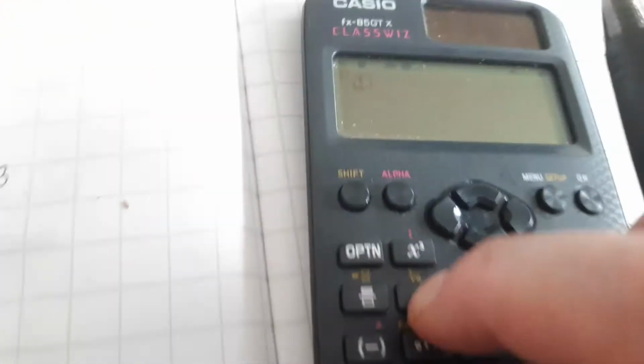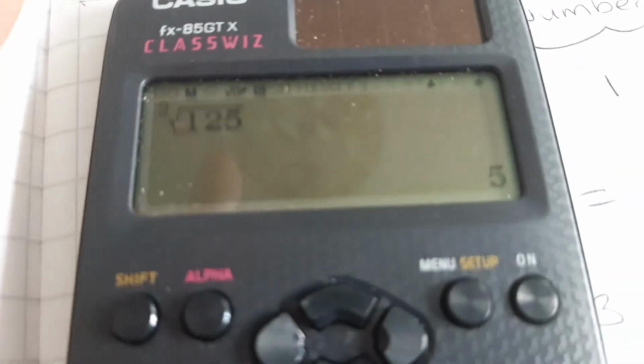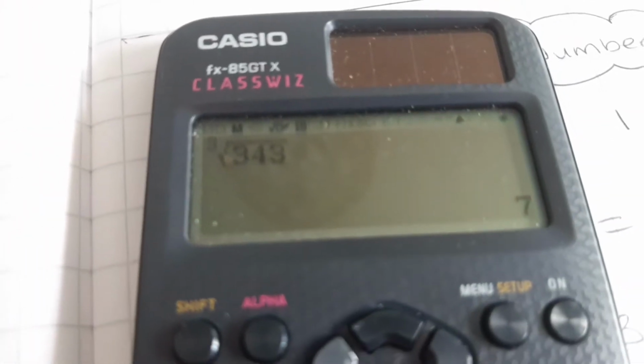Press cube root, make sure the 3's there, 125, and that gets you the answer 5. Say we did 343, I think that's a cube number, so shift, cube root button, 343, and that will give you the answer 7.